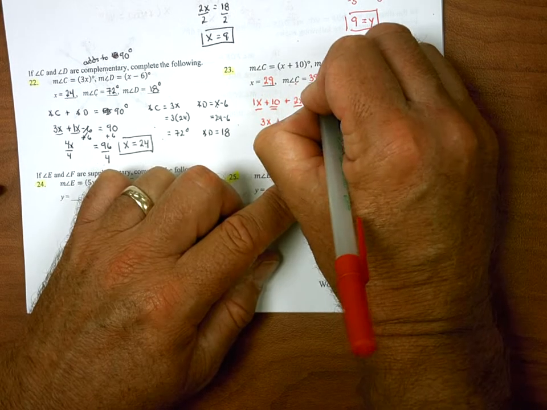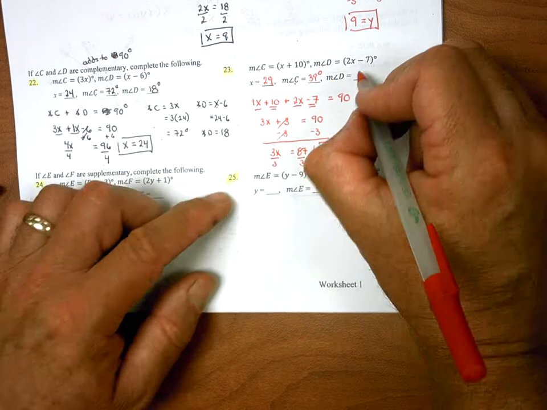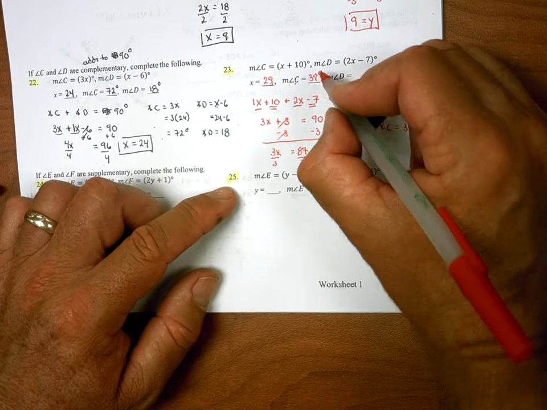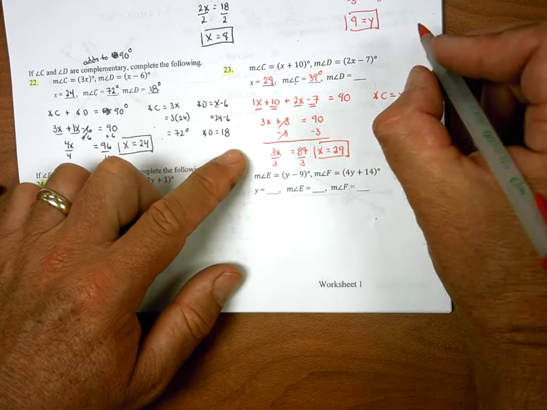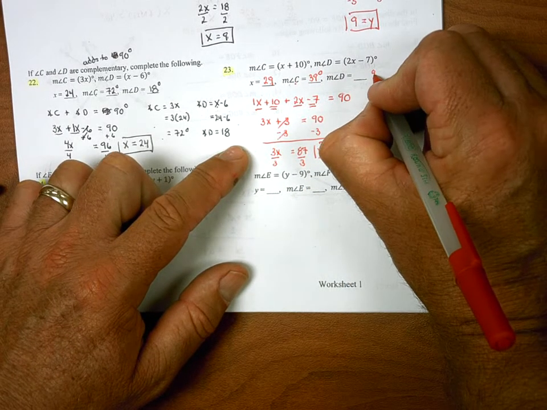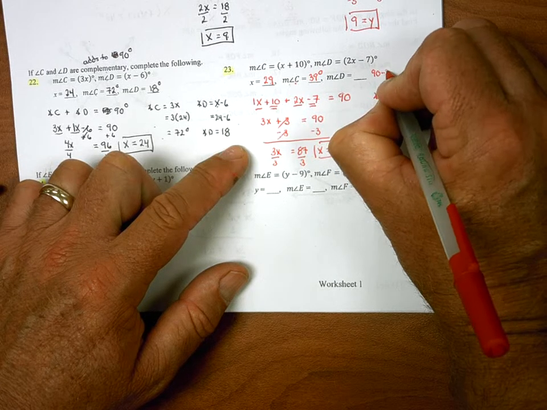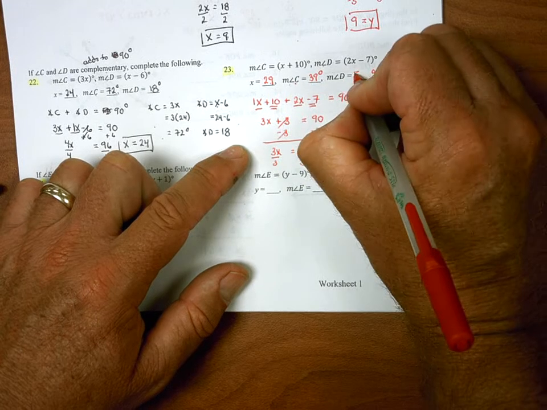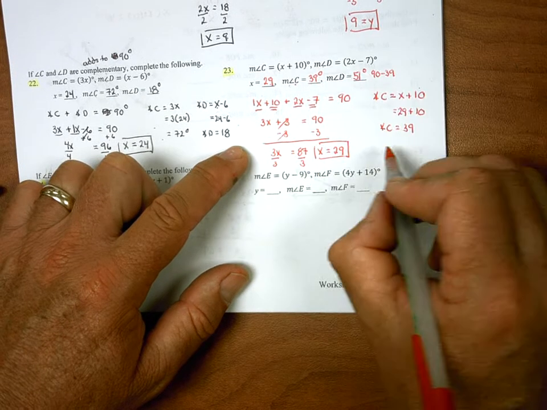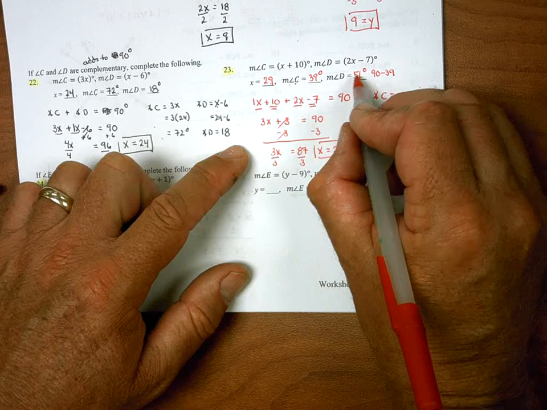Okay, so now I'm going to solve angle D the other way. Since angle C and angle D are complementary, that means they add up to 90 degrees. So to find angle D, I'm just going to go 90 minus 39, and that is 51 degrees. So angle D has to be 51. I don't have to substitute the 29 in there. I could solve it another way.